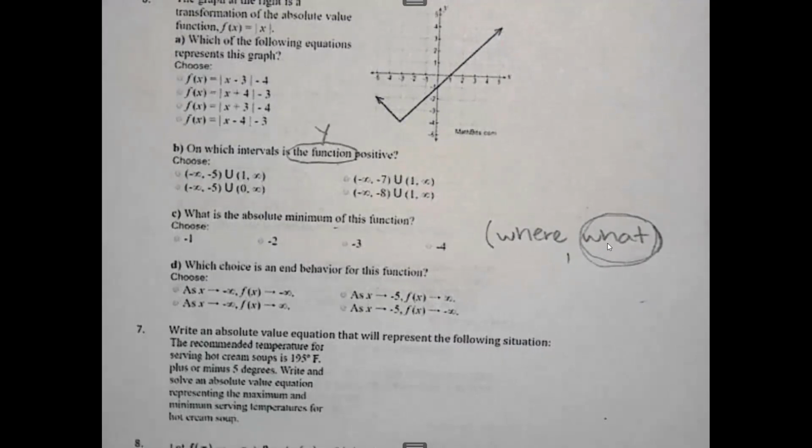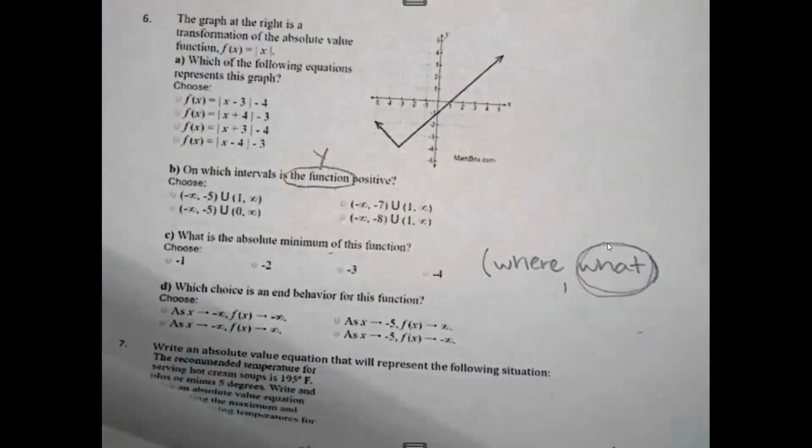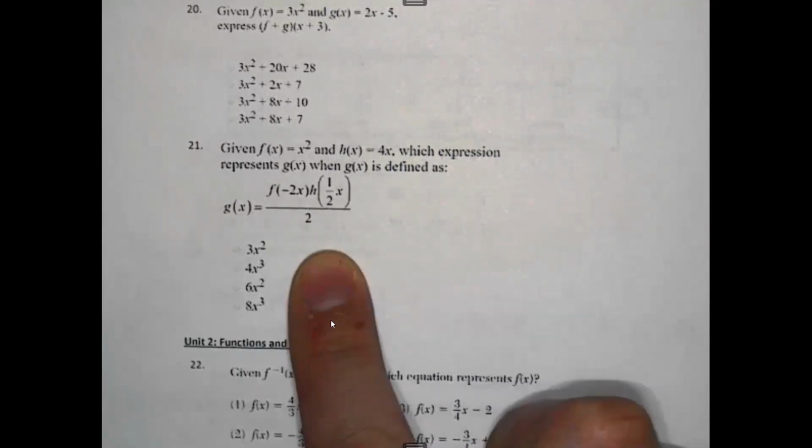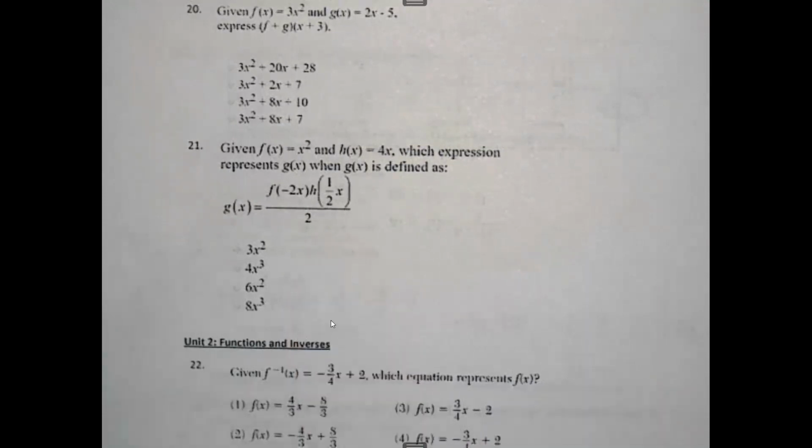Okay, I want to jump back to what was that problem? 21. Because I had learned something about Desmos that is very cool that I didn't know that Desmos did before. So this is something pretty cool that Desmos does.